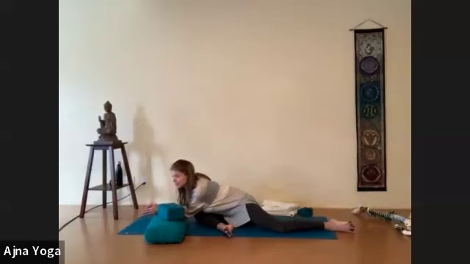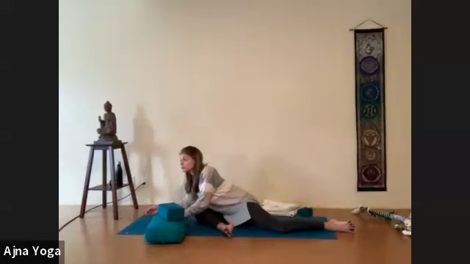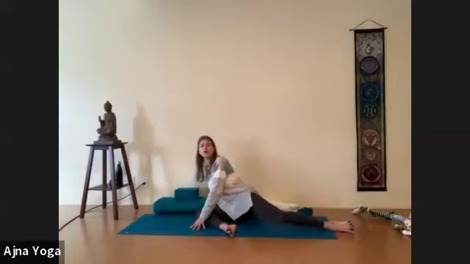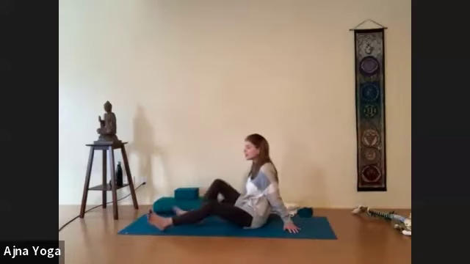Yeah, wonderful. Now, very slowly, gently start to walk your way up. Once again, we'll give those legs a bit of a shake so you can move the props out of the way if they're in the way. Give the legs a little bit of a shake.